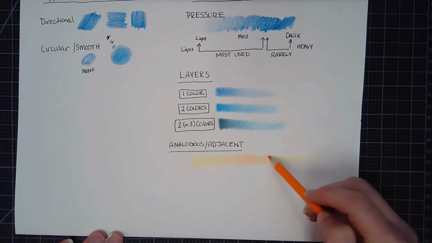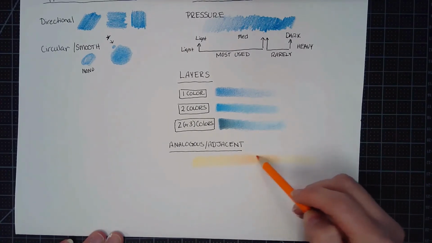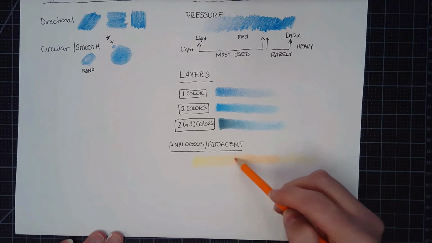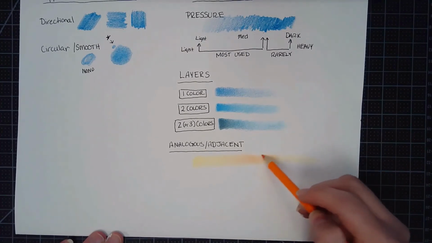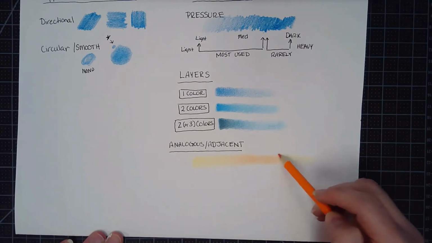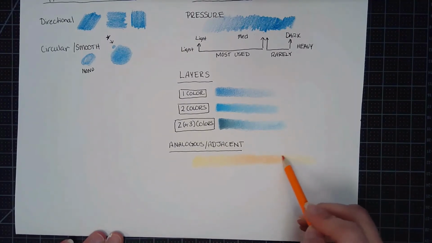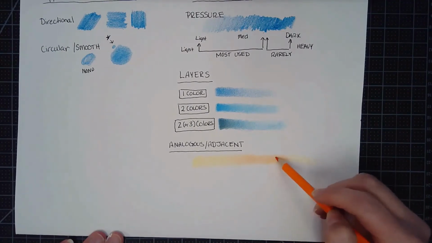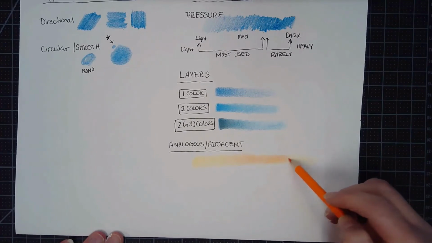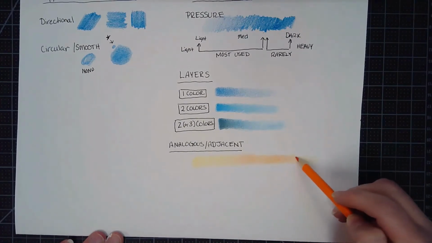Again, circular shading technique, overlapping as much as possible, taking control of my pressure. And this time I'm not going to lighten up, I'm going to keep the same pressure as I come across, because I want to create a darker value over here.